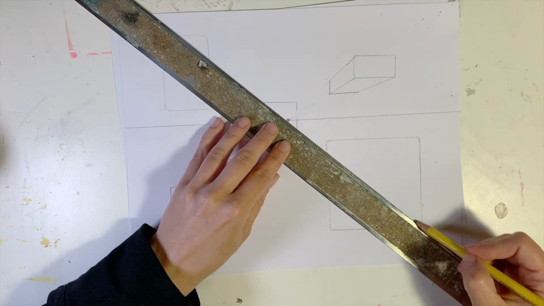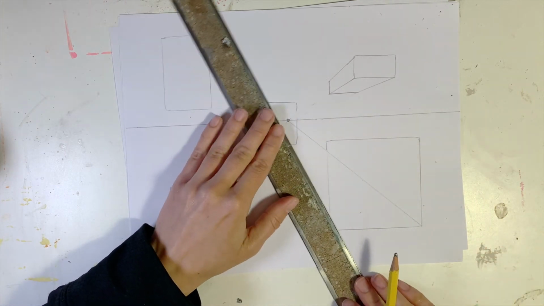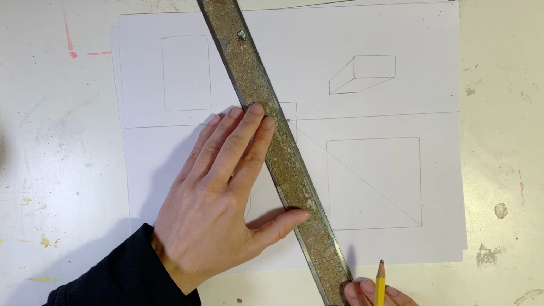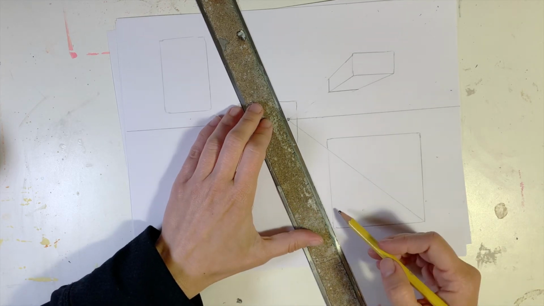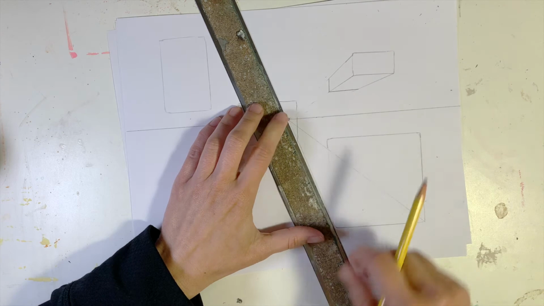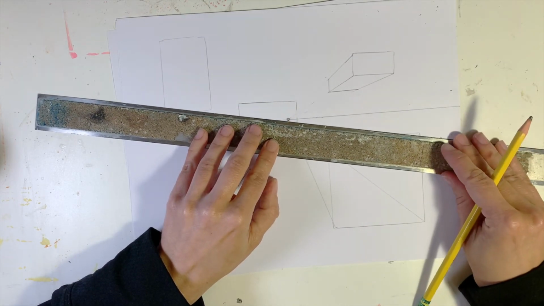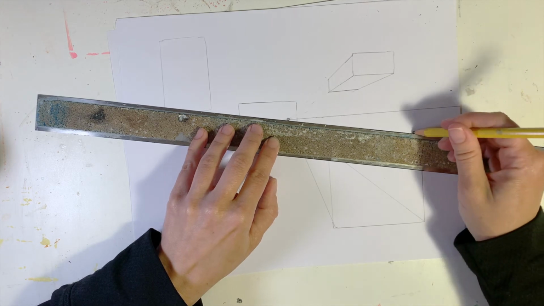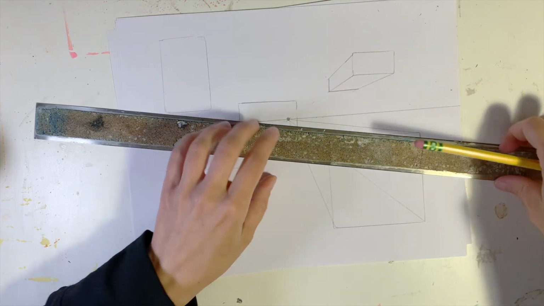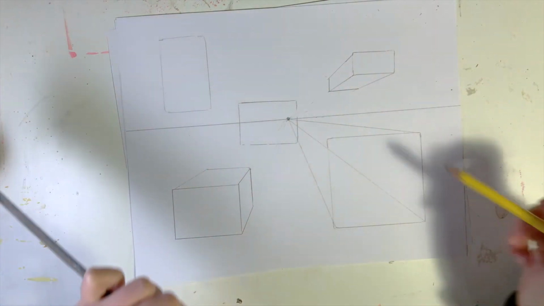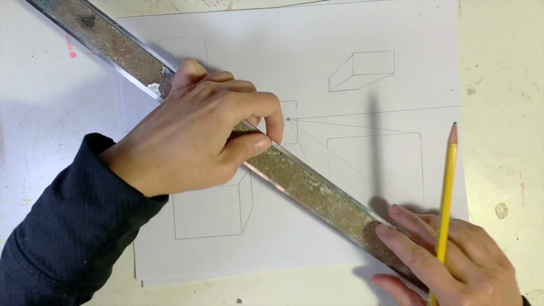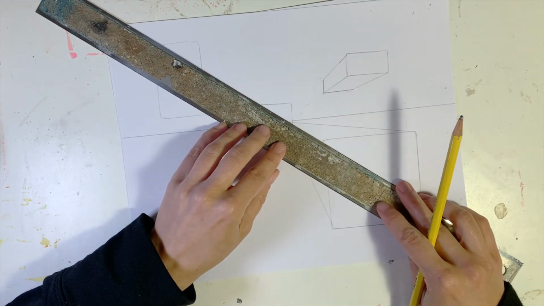So what I'm going to do is I'm drawing a line from each corner of the box towards the vanishing point. You know how normally we only draw the three that are visible? I'm going to draw all of them because this box is clear, it's see-through. So I'm going to draw, there we go, from that last corner.